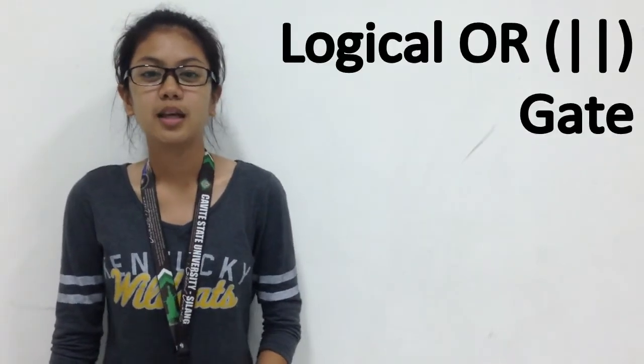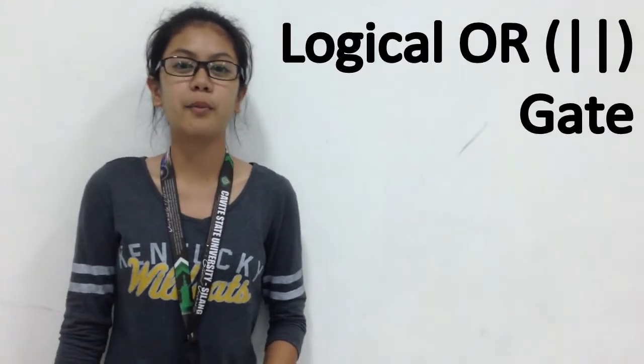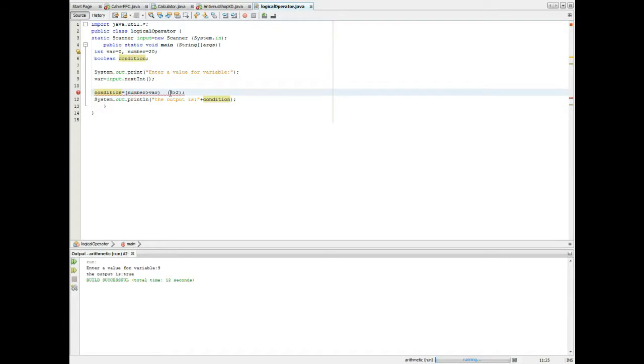Number 2. It is called logical OR operator. If any of the two operands are non-zero, then the condition becomes true. Let's change the AND to OR and 1. We all know that 1 is less than 2.